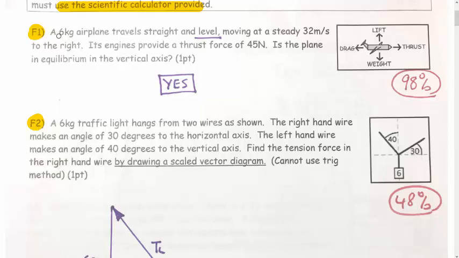This first question says a 6 kilogram aeroplane travels straight and level, moving at a steady 32 meters per second to the right. Its engines provide a thrust of 45 newtons. Is the plane in equilibrium in the vertical axis? And so typically on this, I'll need a diagram, and I have a diagram over here.